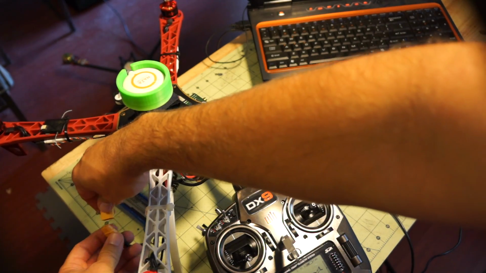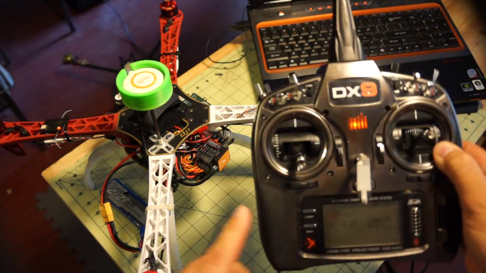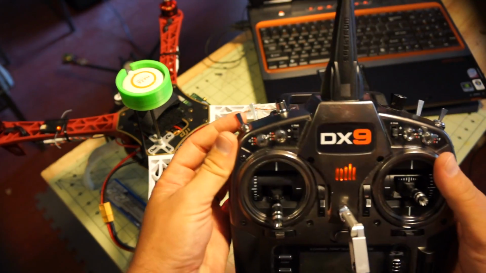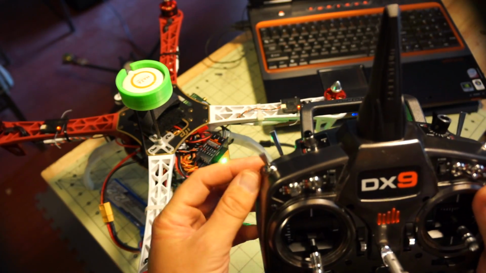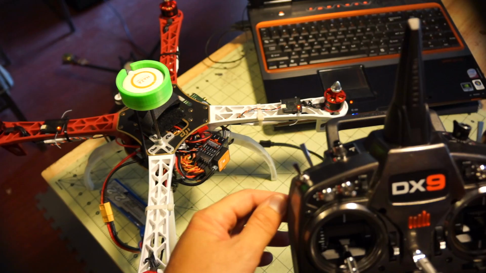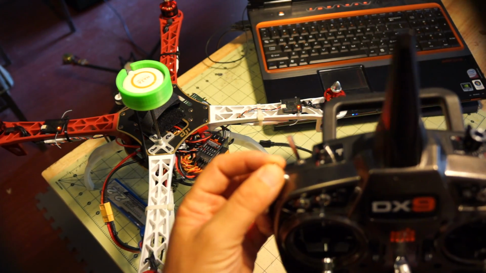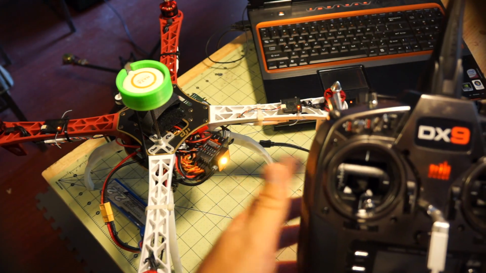If we have our radio on and we plug in our aircraft, if you want to do the compass cal, all you have to do is take our mode switch here, and you're going to flip it back and forth approximately 7 to 10 times until we get a steady yellow light on the aircraft. Flight mode 3. So we have a steady yellow light.